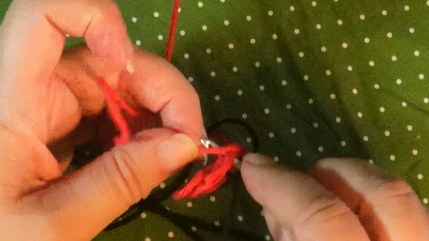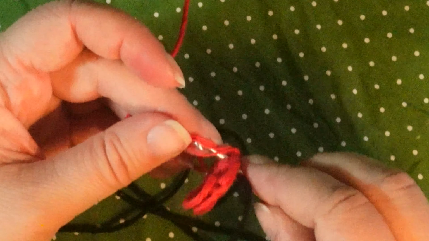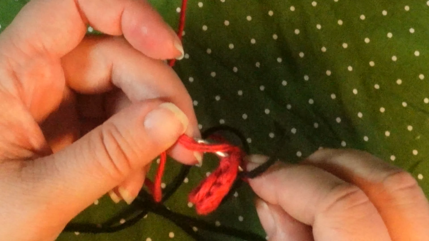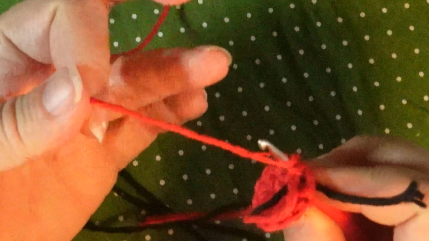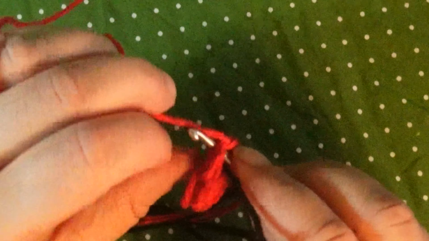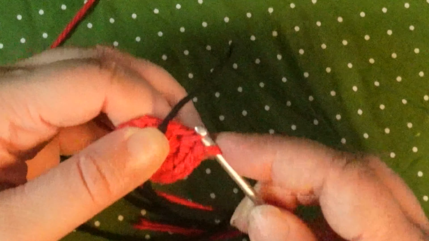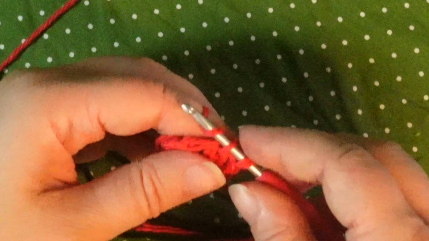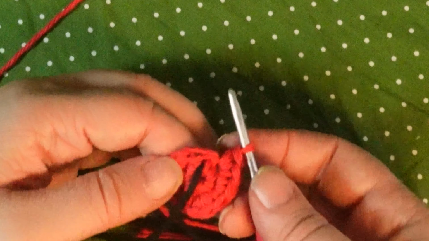Now, because this is cotton, sometimes it can kind of split, so you can get like half of the yarn. If you see that in time, just undo it and redo it. Cotton is especially bad for that.